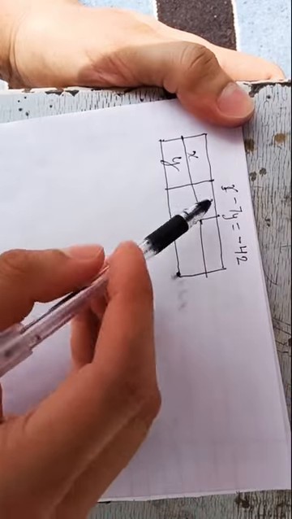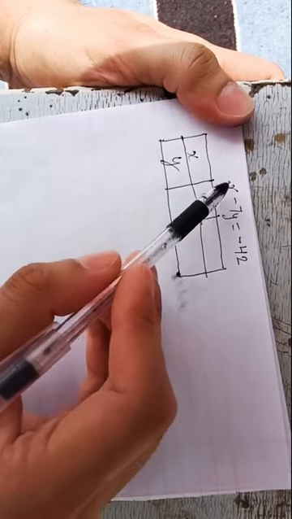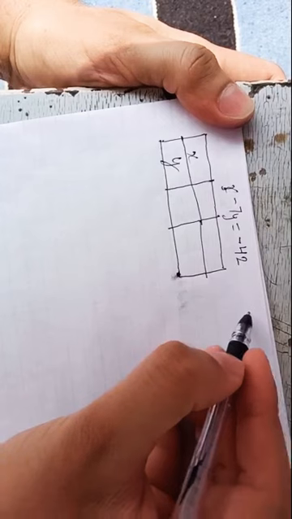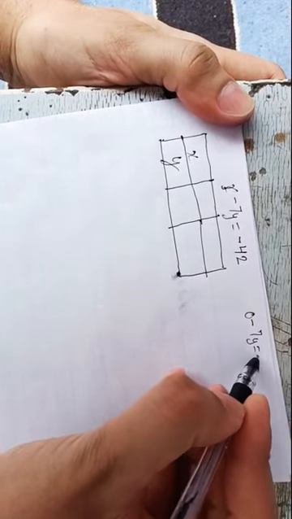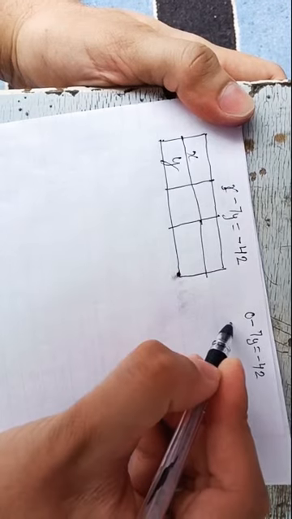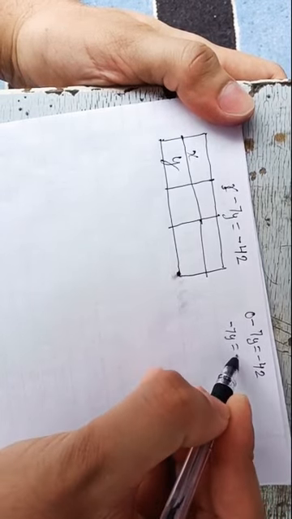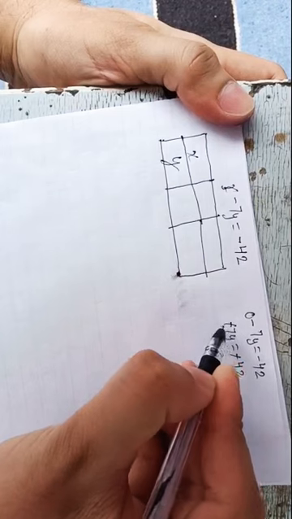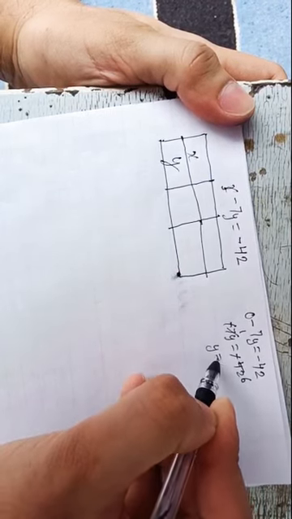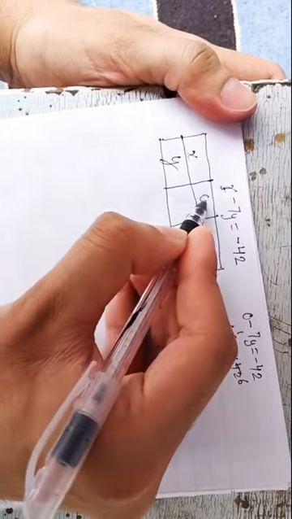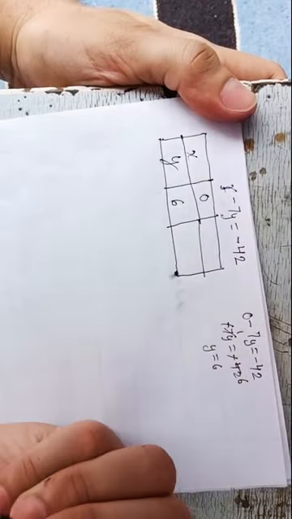Suppose I put in place of x I substitute 0, then it will become what? 0 minus 7y equal to minus 42. That means minus 7y equal to minus 42, minus and minus cancel, 7 ones are 7, 7 sixes are 42, so y equal to 6. So if x is 0, y is what? 6.